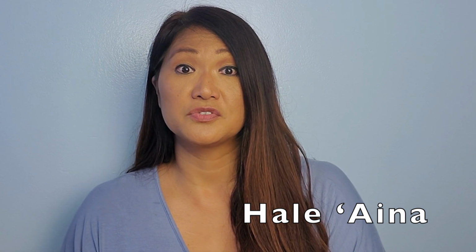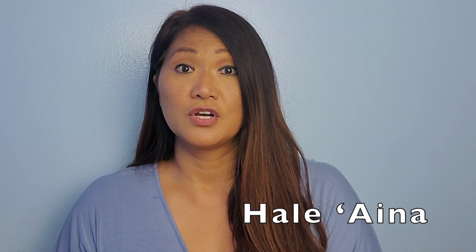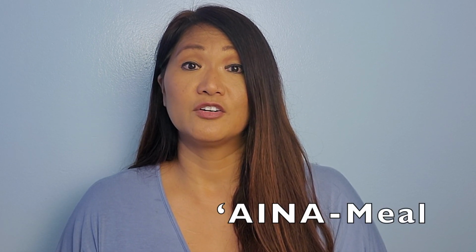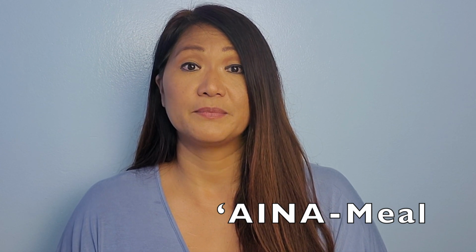And the next one, which is a meal, like hale ʻāina, is a house or a place that has meals. Hale ʻāina, a house of meals. So that would be a restaurant, a cafeteria, right? So that word is ʻāina. E ho'opili mai, ʻāina, mai ka'i.